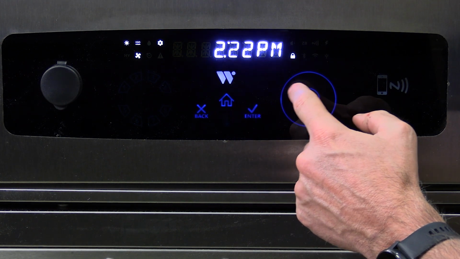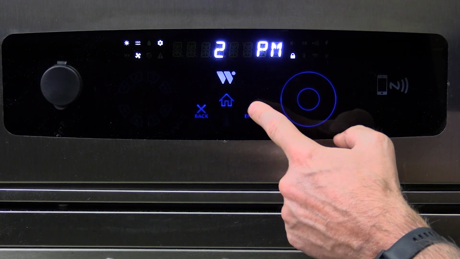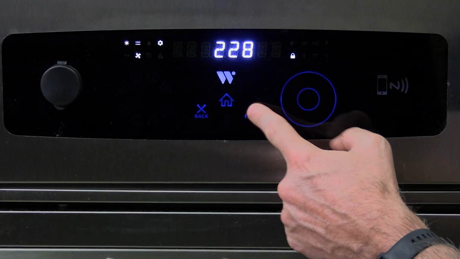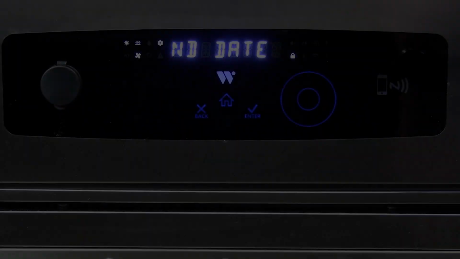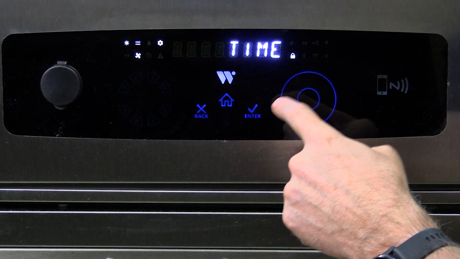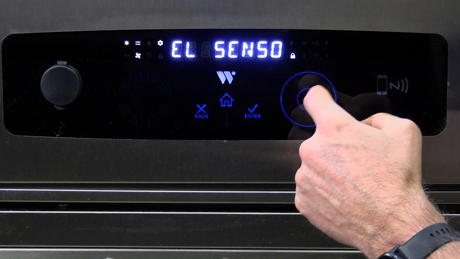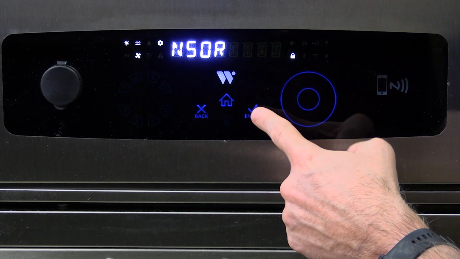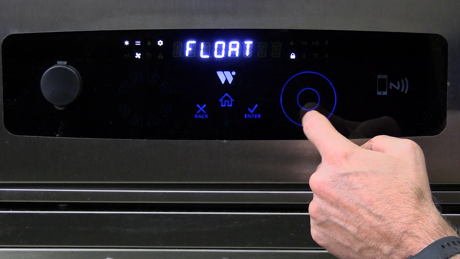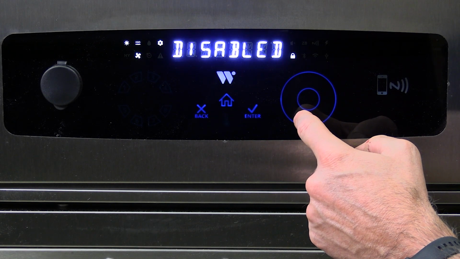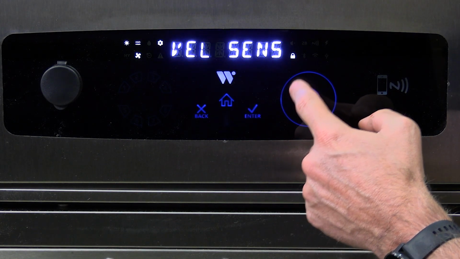Trace the navigation wheel to the correct time, and then select Enter. Tracing the navigation wheel in a clockwise motion, fill system will be displayed. Select Enter. Level sensor will now be displayed. Select Enter. Probe will be displayed. Using the navigation wheel, select either probe, float, or disabled, then select Enter.